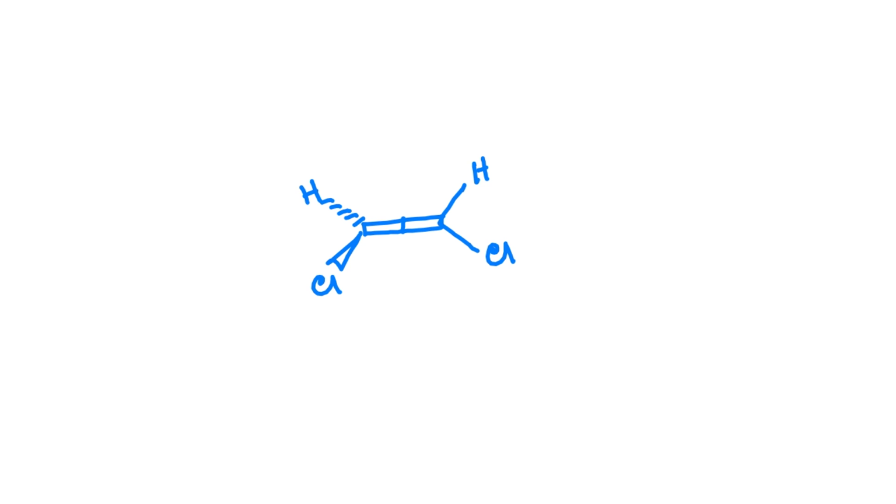Okay. Now, what are the symmetry elements present in this Allene? Can you tell what are the symmetry elements present in this Allene?